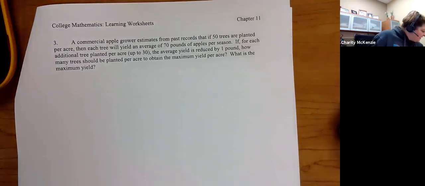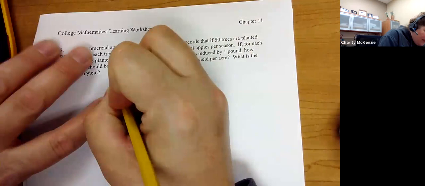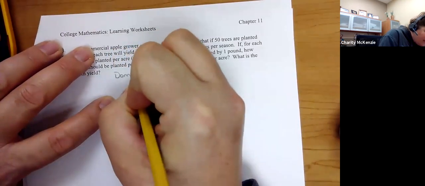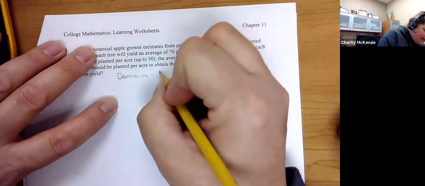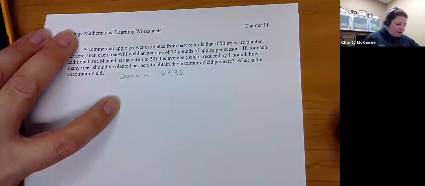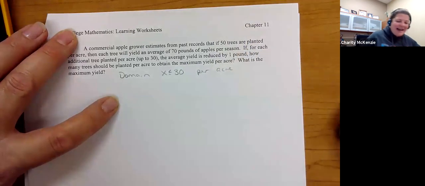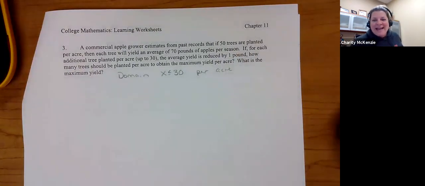Okay, so let's think about, first of all, the domain of this function. Our number of additional trees has to be less than or equal to 30 per acre. That does play a role, but it's more about when you look at your answer, you can't have anything above 30. So if we got 2 solutions on our critical value, we would be ignoring one.